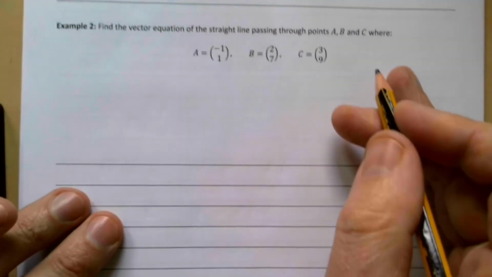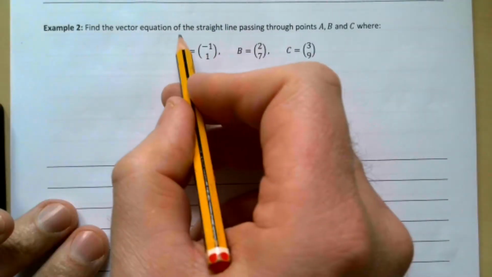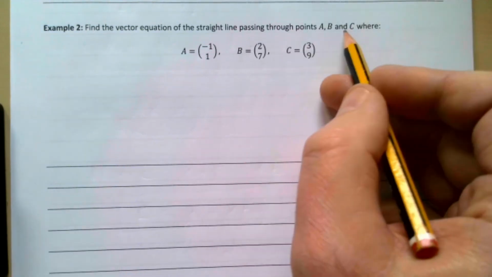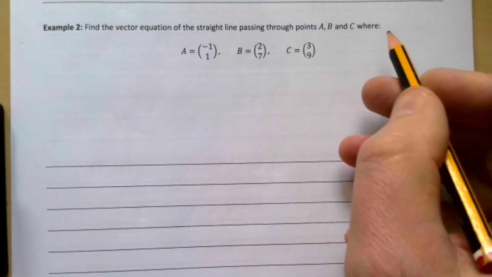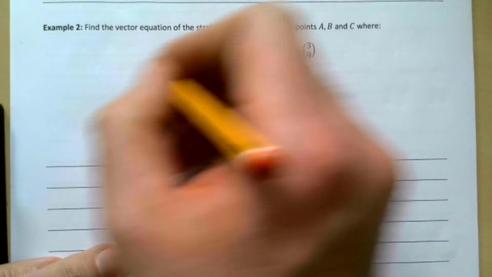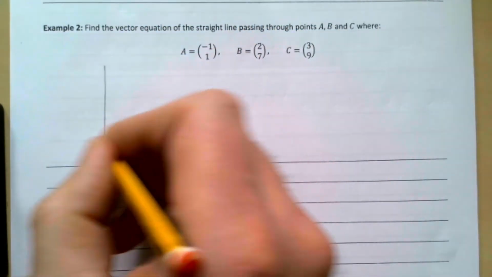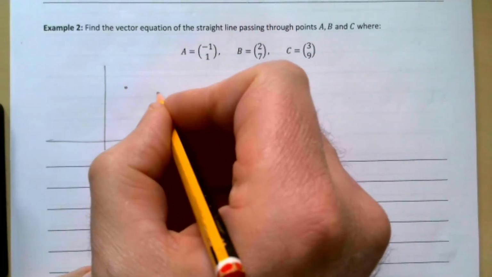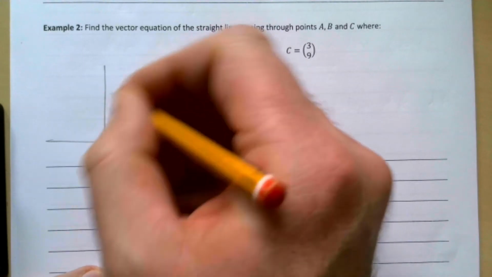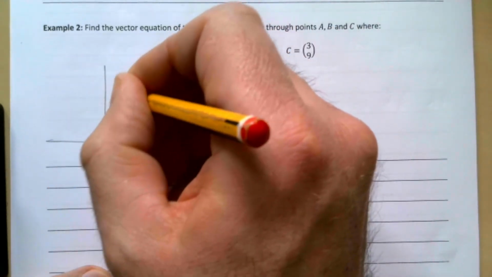Example 2, with a wee bit more to do, but that's okay. Find the vector equation of a straight line passing through the points A, B, C. I'm not going to draw this out accurately, but say we're in 2D here. Let's say here are our 3 points, and these are the 3 position vectors of them.